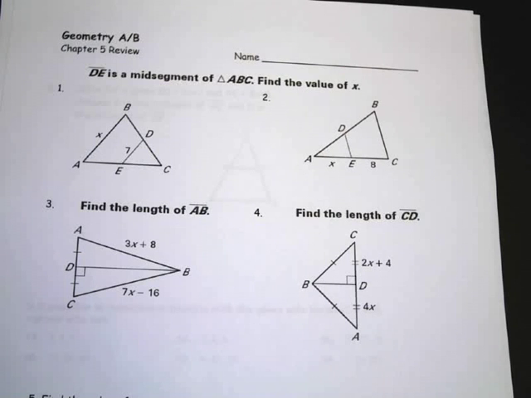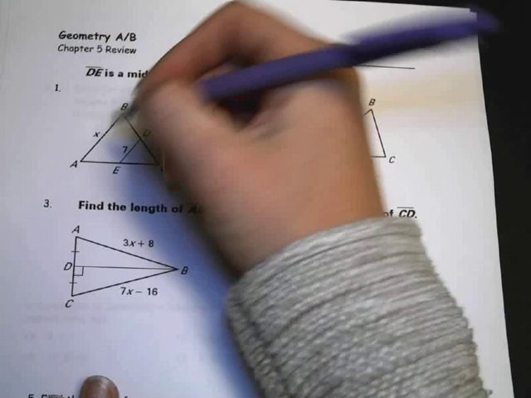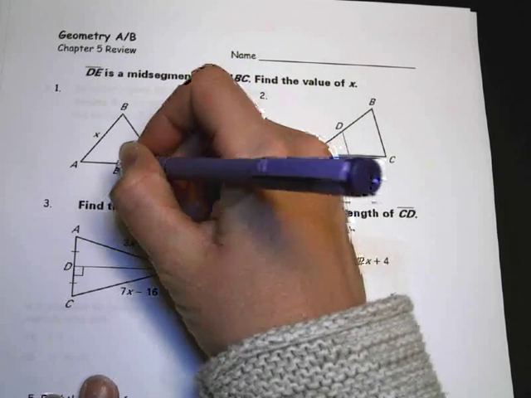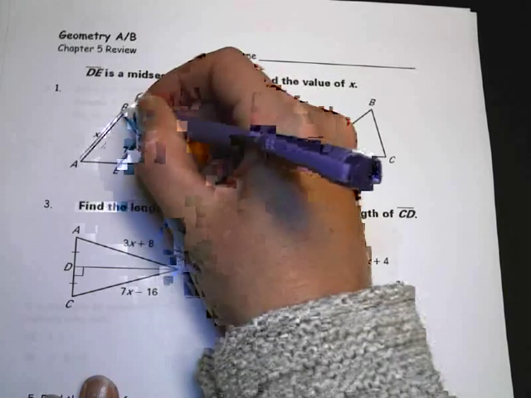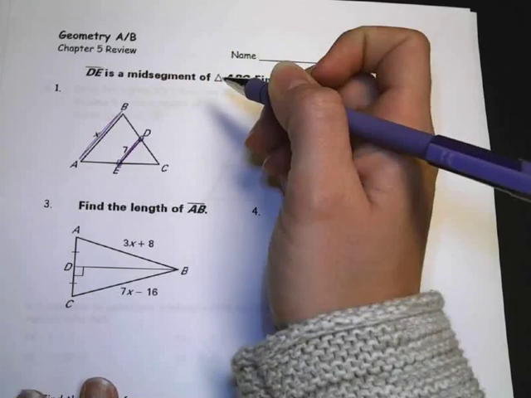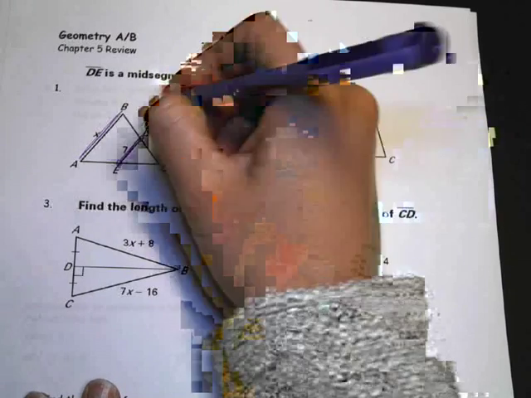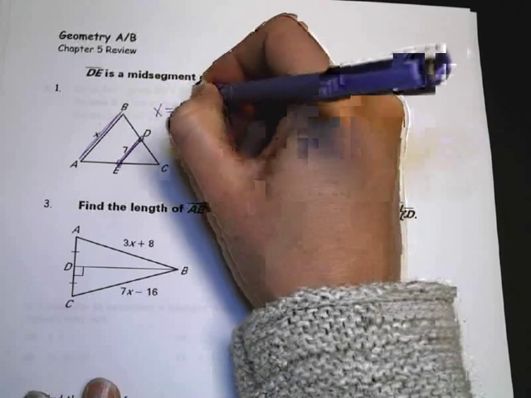So looking at number 1, it says DE is a mid-segment of triangle ABC. Find the value of x. I know if E is the midpoint and D is the midpoint, then this mid-segment here is half of the opposite side. We talk about in my class how if you're given the little one, you want to times it by 2 to get the big one. So x will be 14.